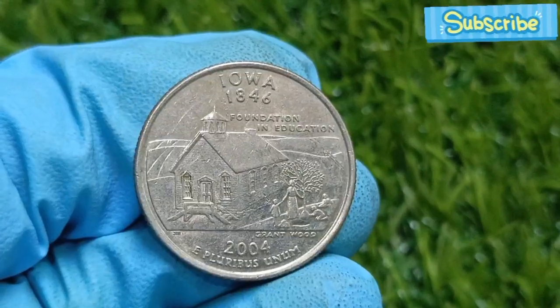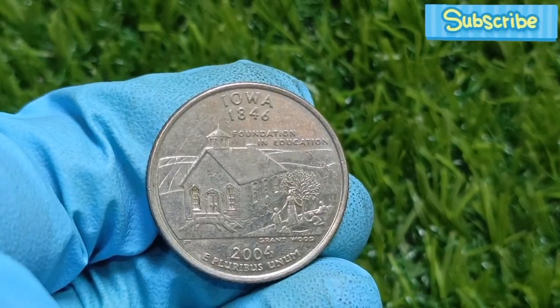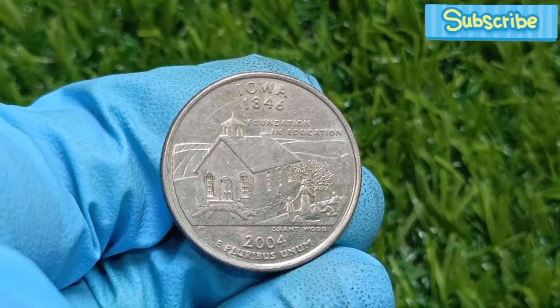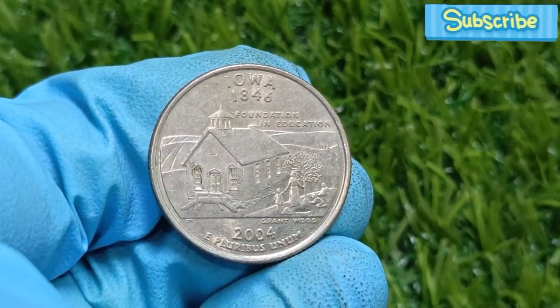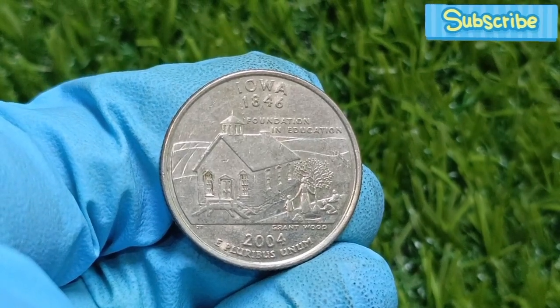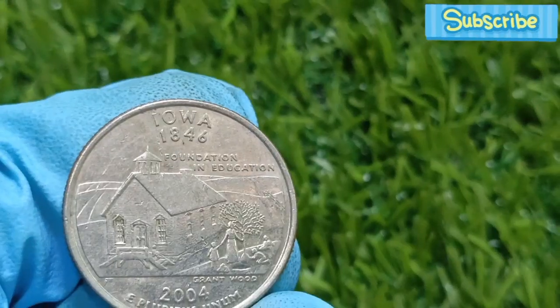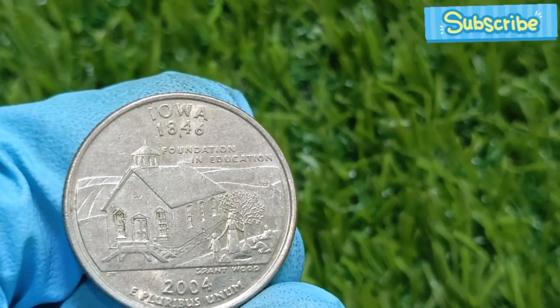How to find rare coins. So how can you spot a valuable 2004 Iowa quarter? Check for luster. A shiny uncirculated coin is a good sign. Use a magnifying glass, look closely at the text and details for signs of doubling. Check the edges. A full reeded edge with no wear suggests better condition.